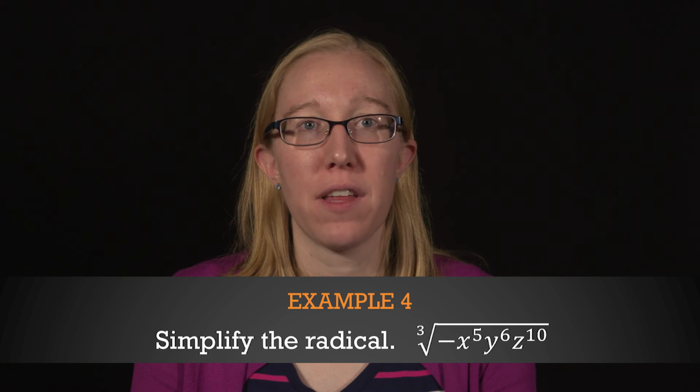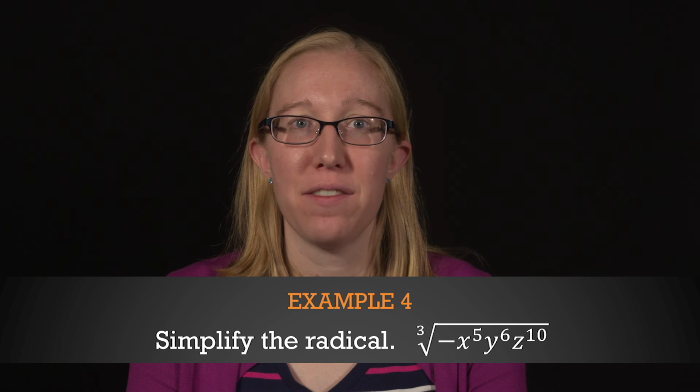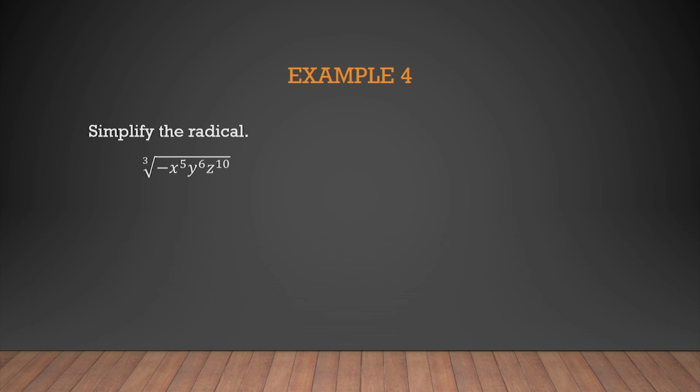For our last example, we'll simplify the cube root of negative x to the 5th, y to the 6th, z to the 10. The constant that I have under this radical is a negative 1, and I know that negative 1 is a perfect cube. So I'm just going to leave it right there for now. Now I'm going to look at x to the 5th. The exponent 5 is not a multiple of 3, and the largest number less than 5 that is a multiple of 3 is 3 itself. So I'm going to write x to the 5th as x to the 3rd times x squared. So I'm keeping the perfect cube factor and the other part separate.